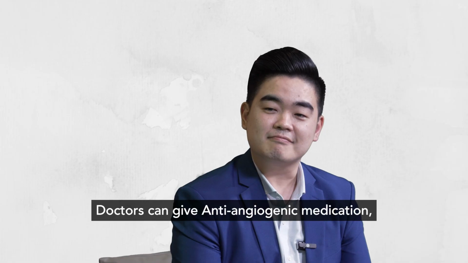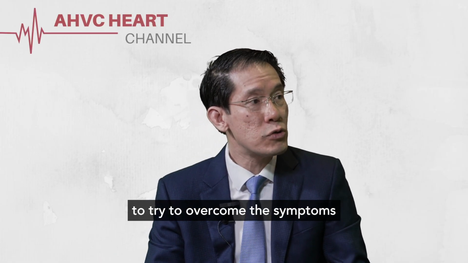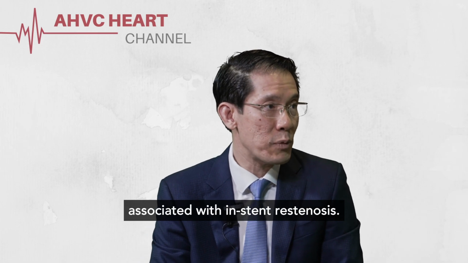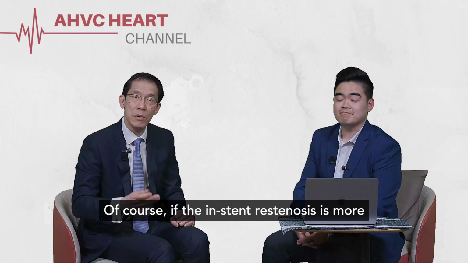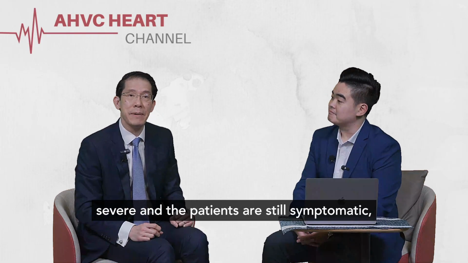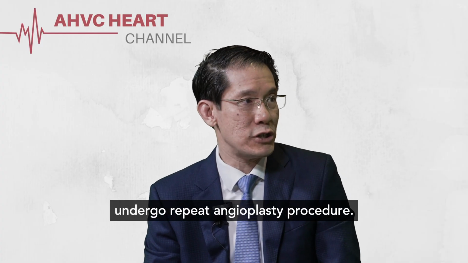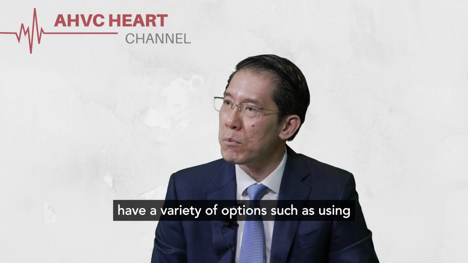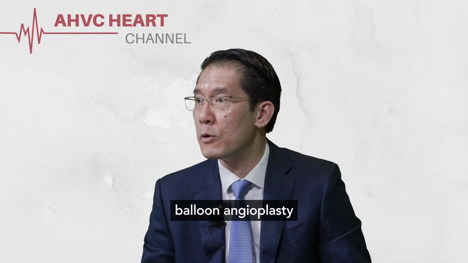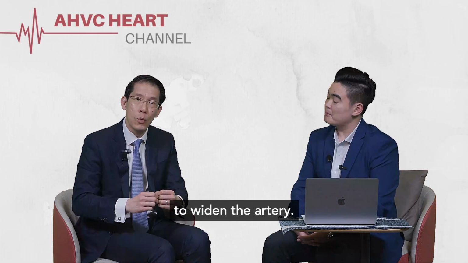Doctors can give anti-anginal medication, introduce new medication, or increase the dose to try to overcome the symptoms associated with in-stent restenosis. Of course, if the in-stent restenosis is more severe and the patients are still symptomatic, then they may be advised to undergo a repeat angioplasty procedure. During the procedure, the doctors have a variety of options, such as balloon angioplasty or even special balloons with blades to cut or slice the tissue to widen the artery.